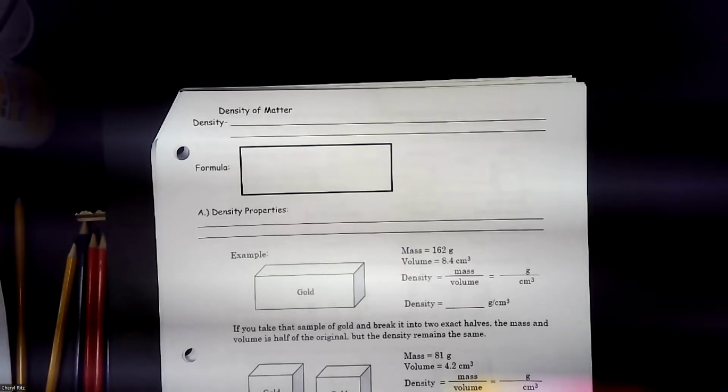Who remembers what density is at all? Nothing? Not how much it weighs, that's going to be your mass. Water, you put stuff in water, and if it floats, it's less dense than water. If it sinks, it's more dense. I'm looking for the actual definition. I'm going to move on now. Here's the fancy definition.